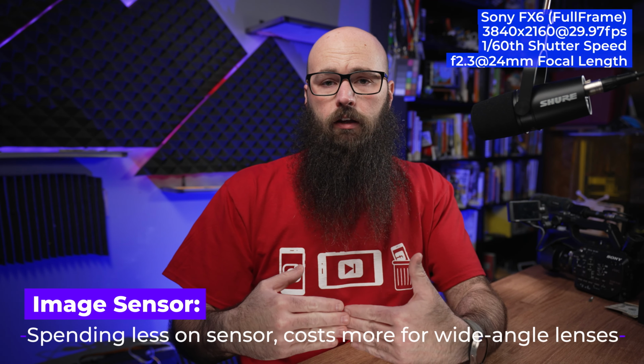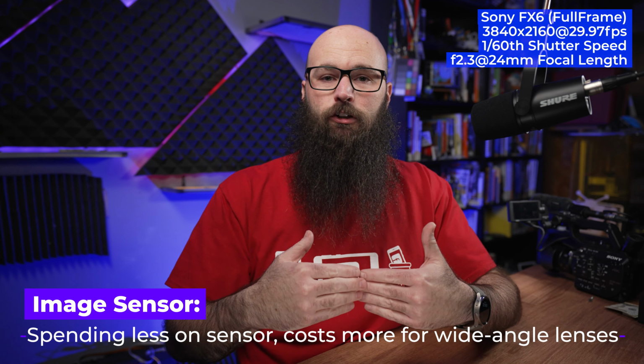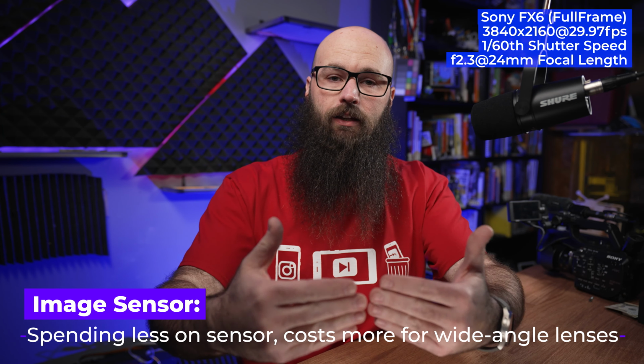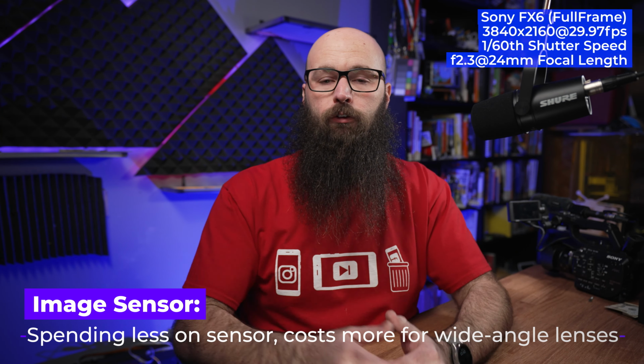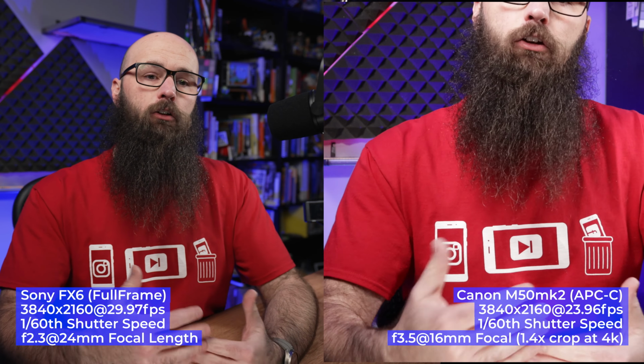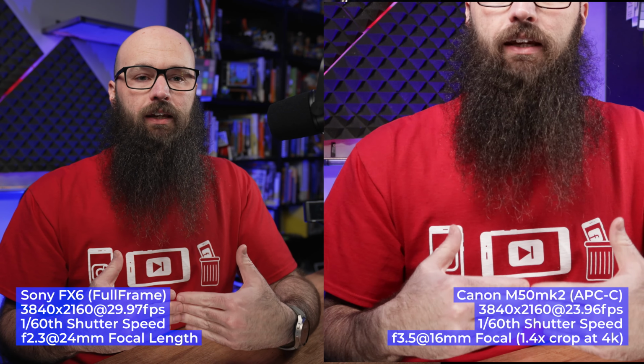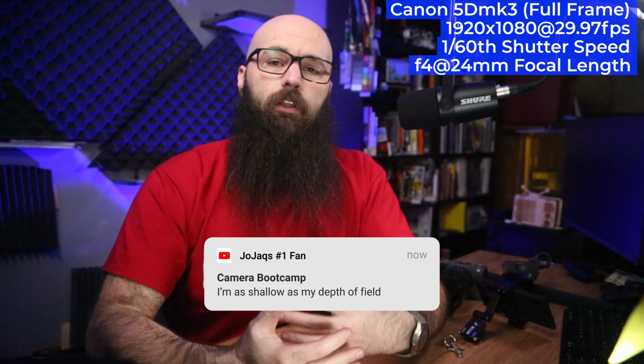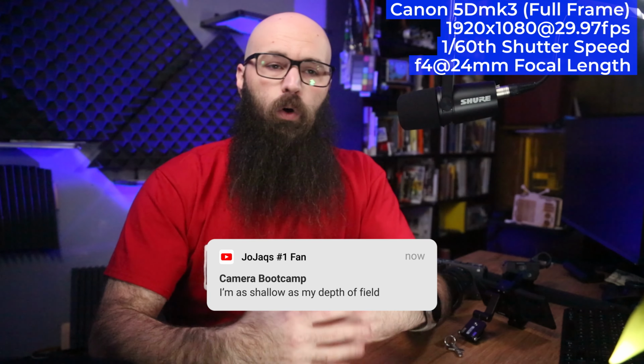By saving money on the sensor size, you actually have to spend more money on a lens to have that wider field of view. Another issue with image sensors and processors is found in this Canon M50. For me to get it into 4K, it builds in a 1.6x crop factor, and it can only shoot in 24 frames a second.